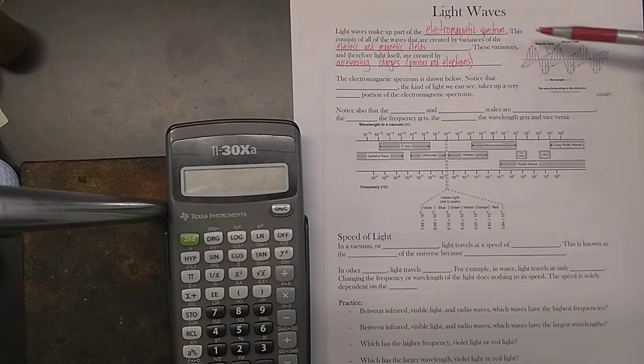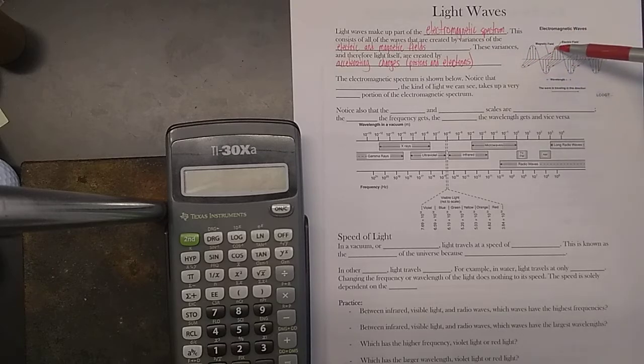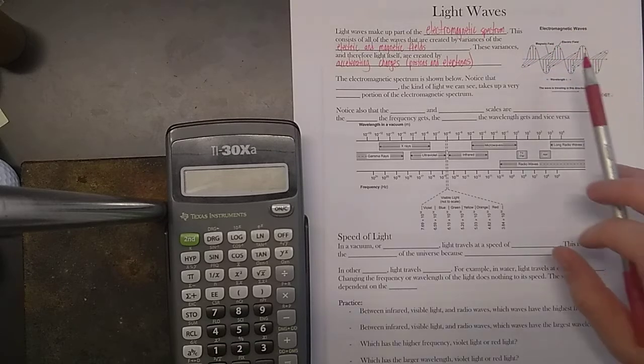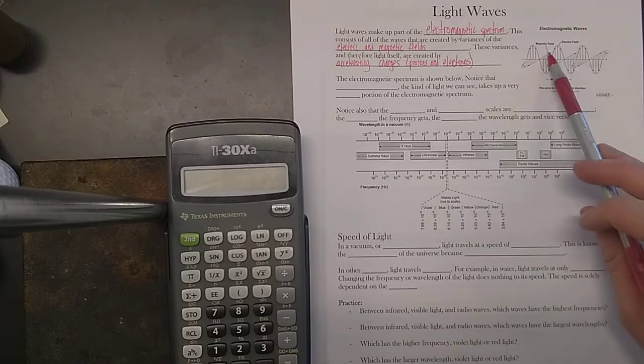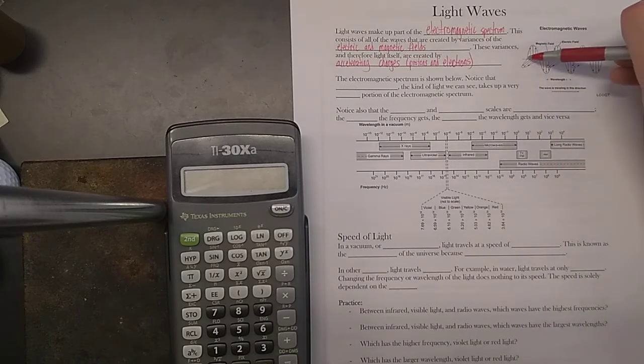So what's happening here? If you look at this picture, we have two different components here. We have this vertical, sine wave looking thing, and we have this horizontal one that's at this angle here. Now, the vertical one is labeled as an electric field, and this is labeled as a magnetic field. What this is showing us is the change in the electric and magnetic fields that happen due to light.